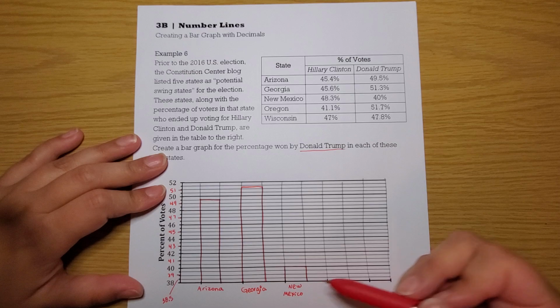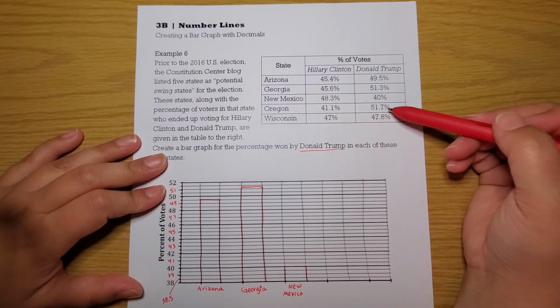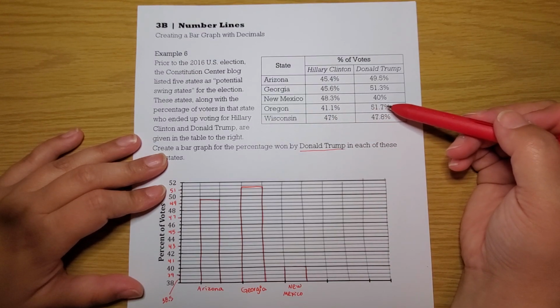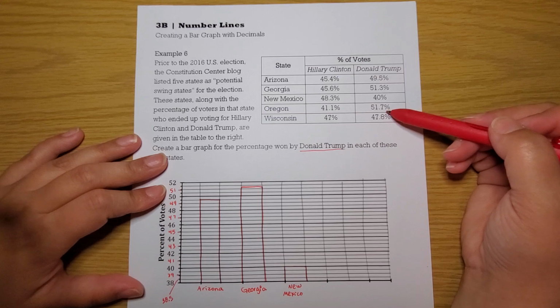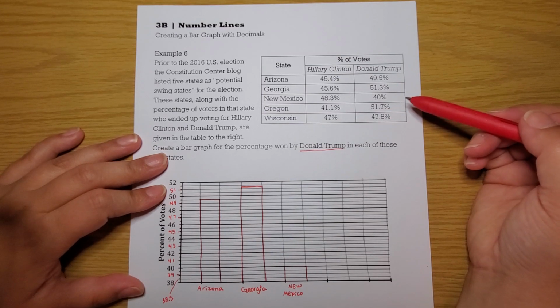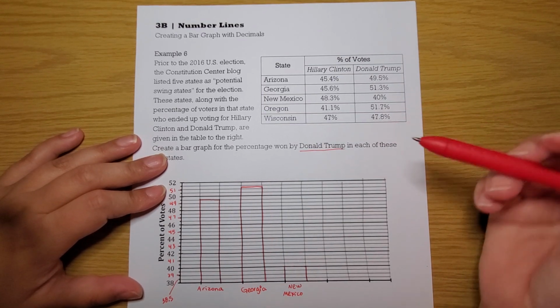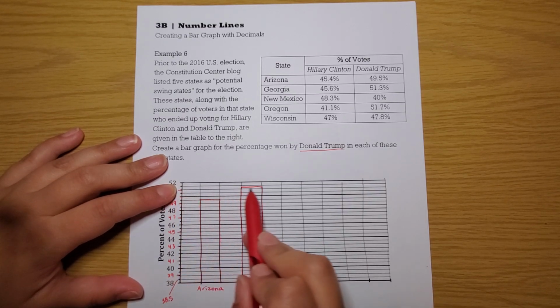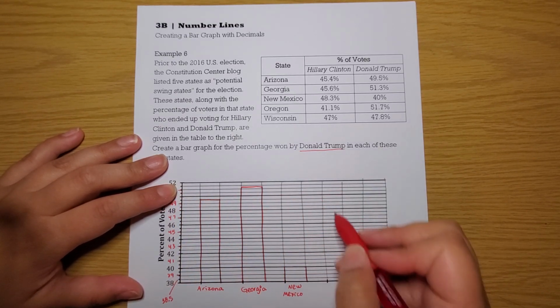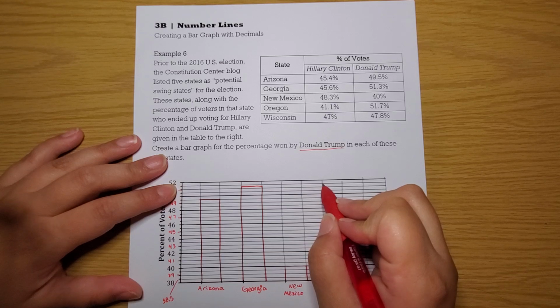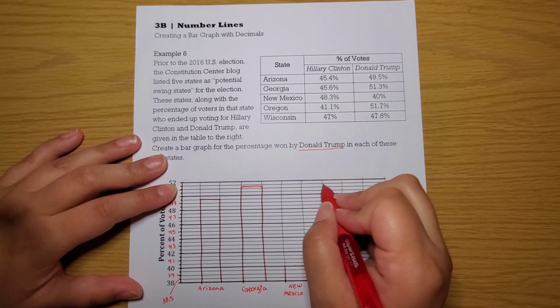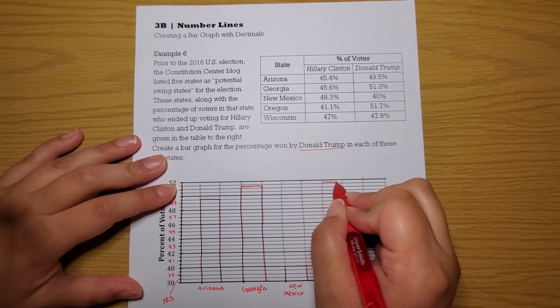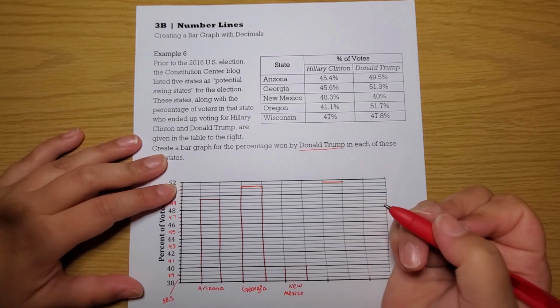We did New Mexico. Now let's do Oregon. We've got 51.7, so that's going to be a little bit above the 51.5 because 0.7 is bigger. Here's our 51, 51.5. Where am I looking? Over here. Okay, so here's my 51.5, and a little bit above that is going to give us 51.7.